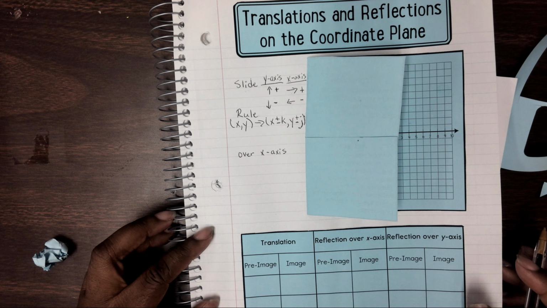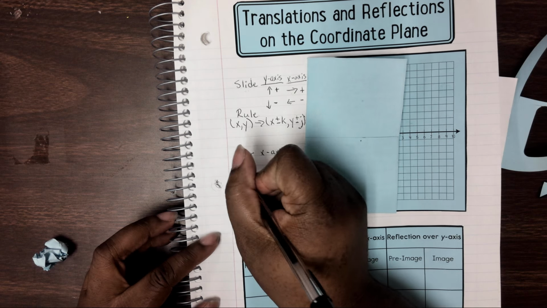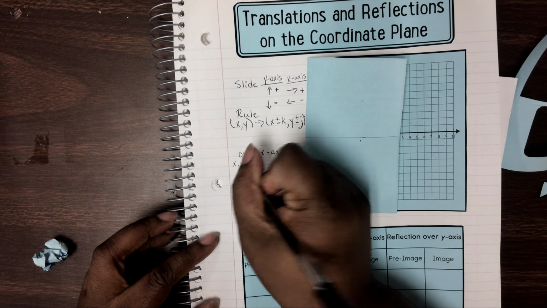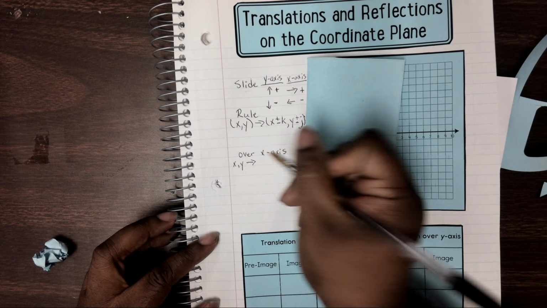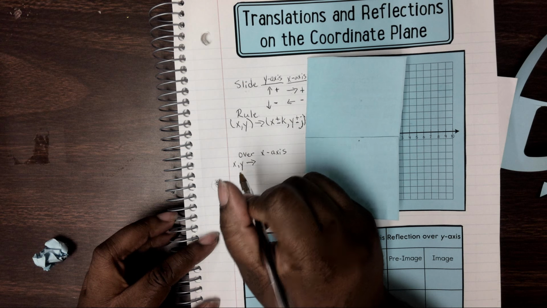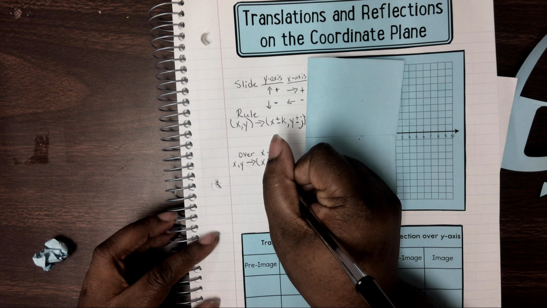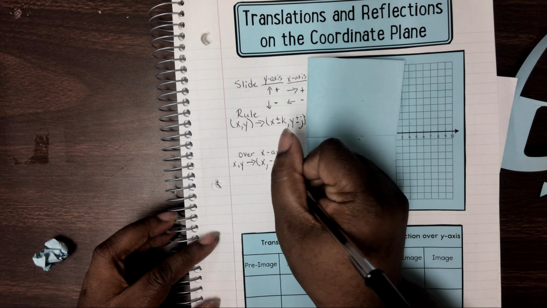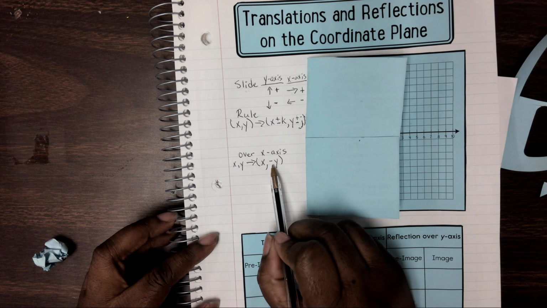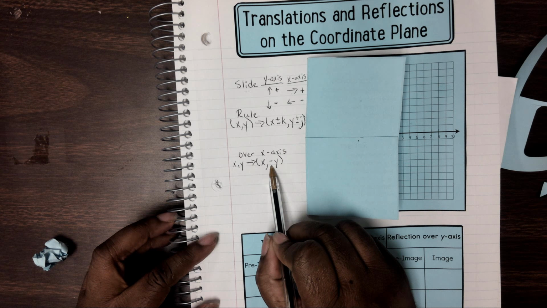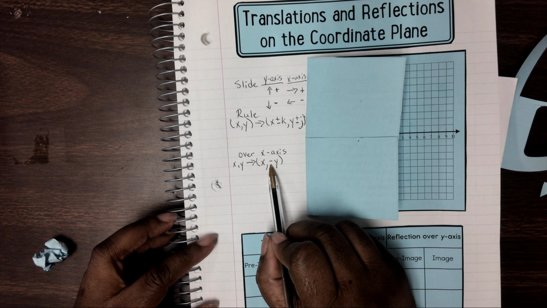So if it is reflected across the x-axis, your rule is always as follows. X comma y changes to same x, opposite y. And understand that when we're looking at here, I know it looks like a negative or a subtraction sign, but understand that it means opposite, okay? Opposite of, okay?